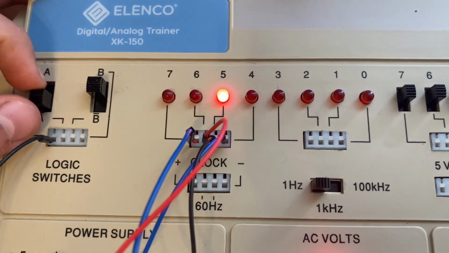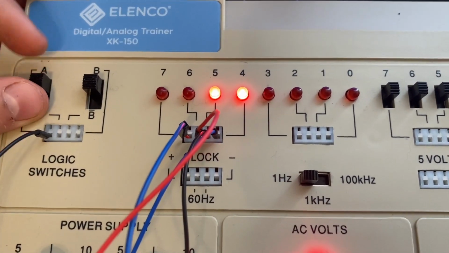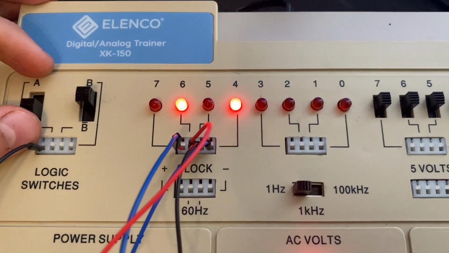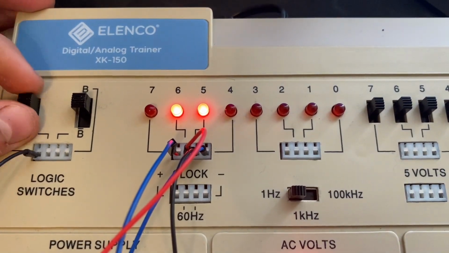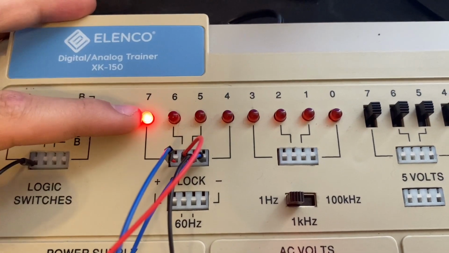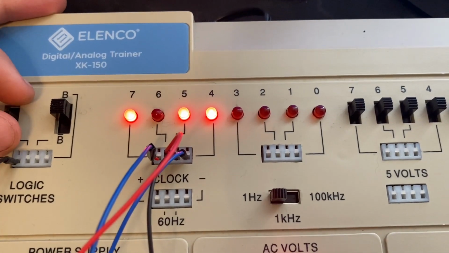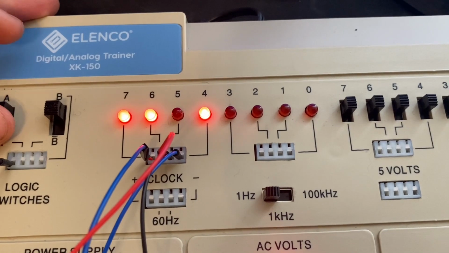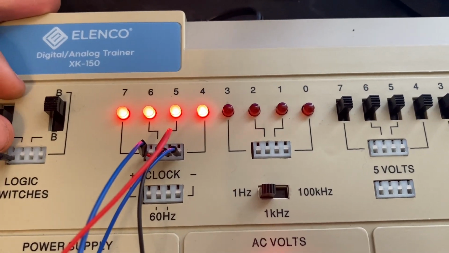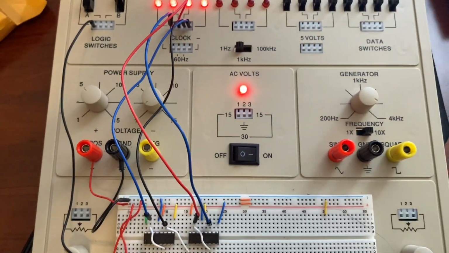So we see 1, 2 in binary, 3, and so on. 5, 6, 7, then we get 8, 9, 10, 11, 12, 13, 14, and 15. And that's it for the first circuit.